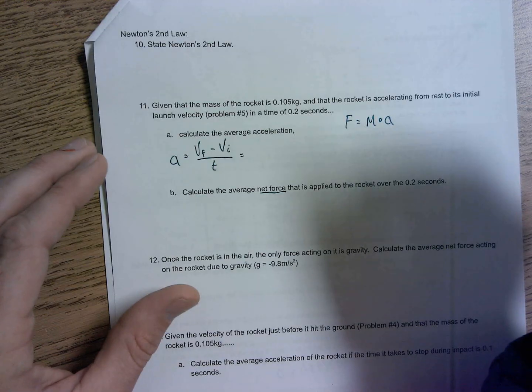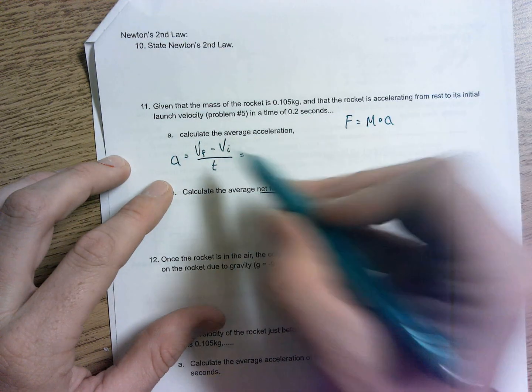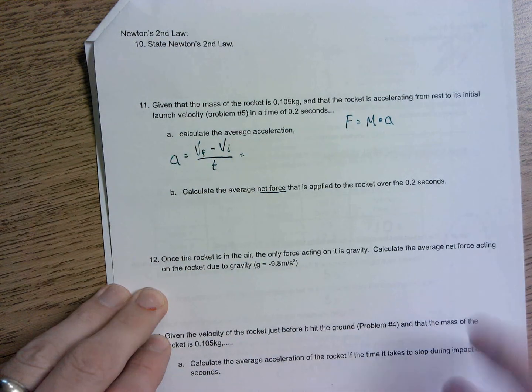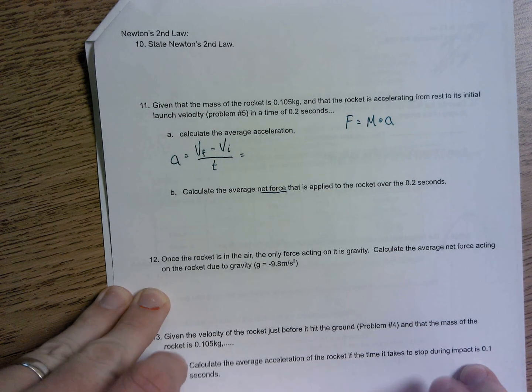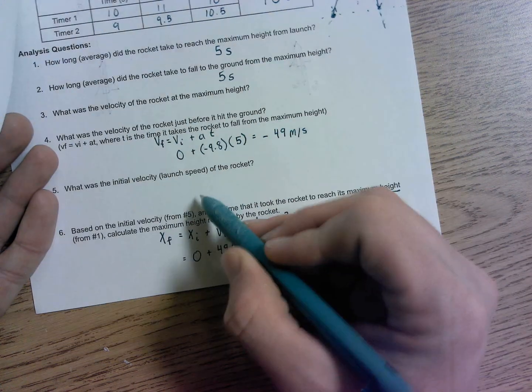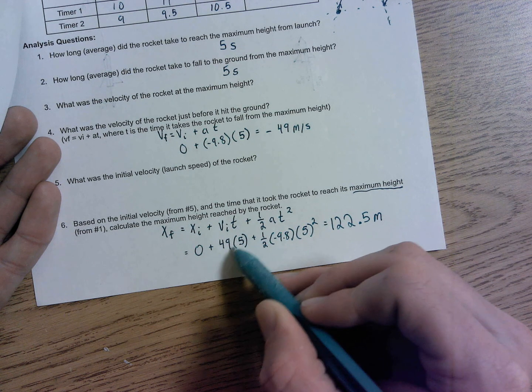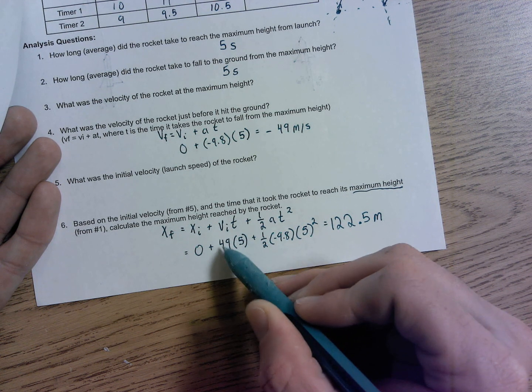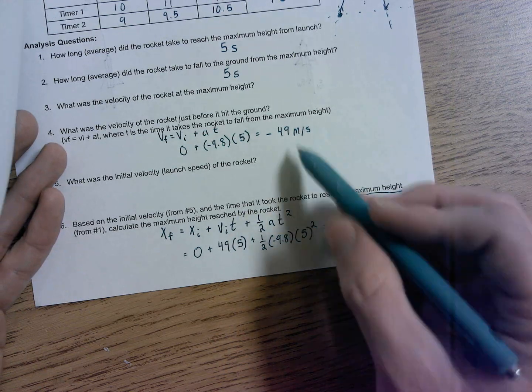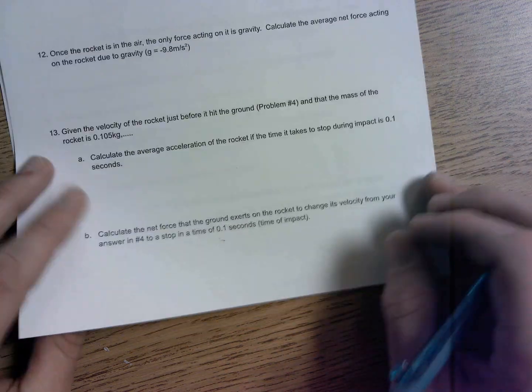So our final velocity, I'll give you that, is the one you're going to find from this problem right here, which we put that number right here. Okay, for number 5. Number 5 is right there. Just make sure you put your unit, and it is positive because it's going up.